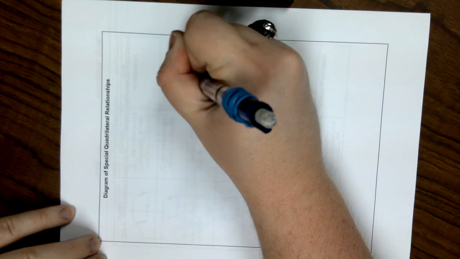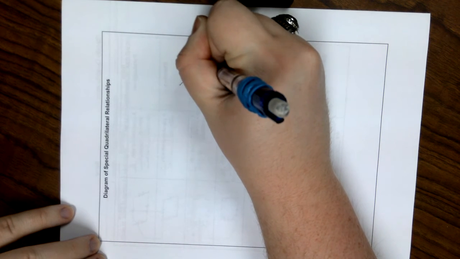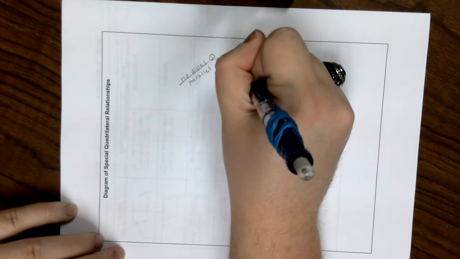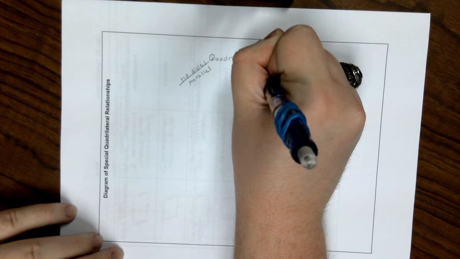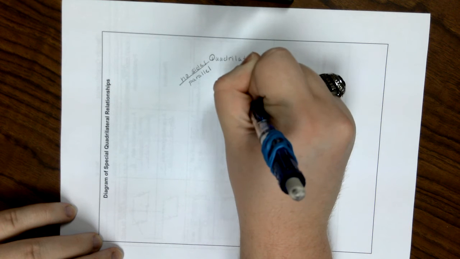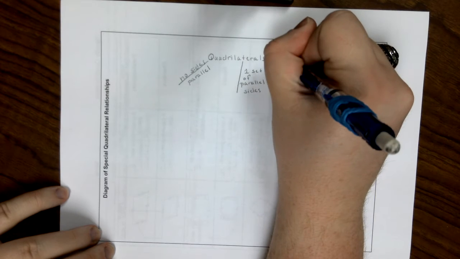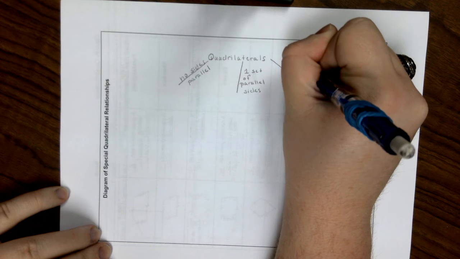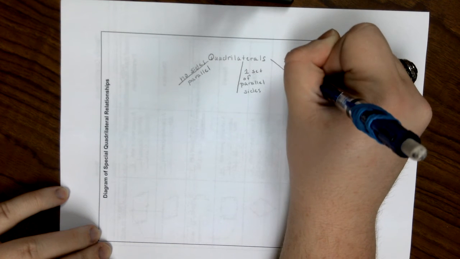So if you think back to your definitions, there was an option with no sides parallel. There was two with one set of parallel sides. And then there was one that had two sets of parallel sides.